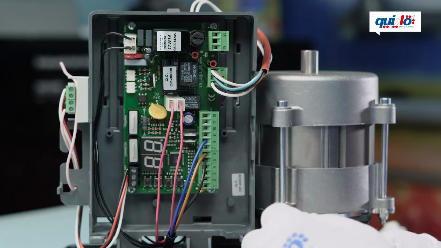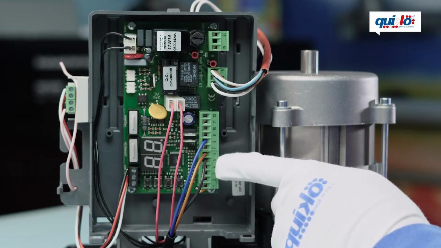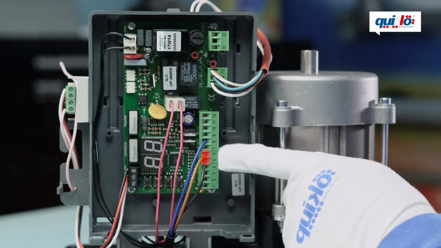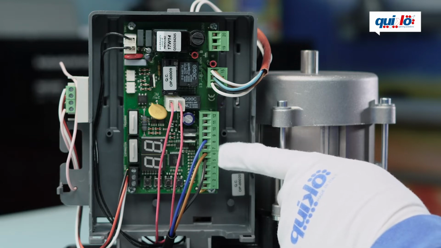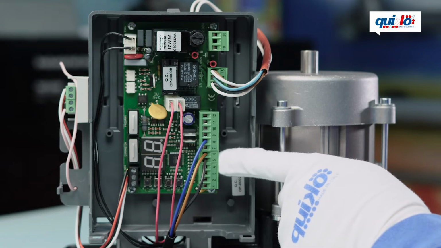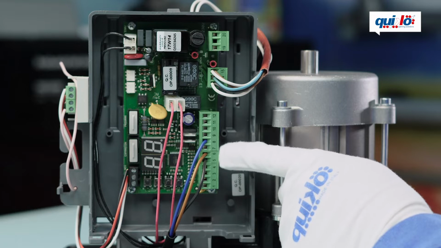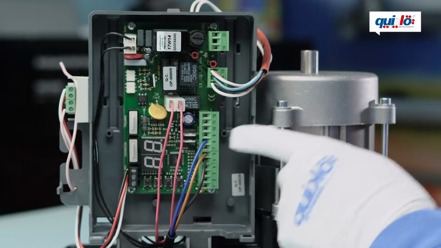The limit switch system is connected in connectors number 5, 6 and 8, where number 8 is the common, number 6 is the opening limit switch, and number 5 is the closing limit switch. So 5 closing, 6 opening, 8 common.